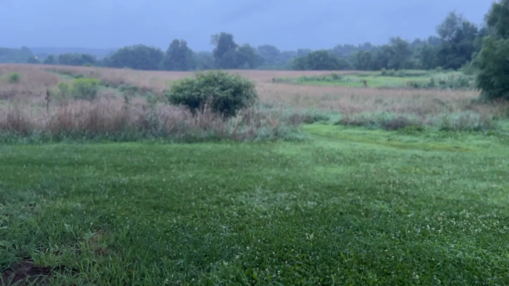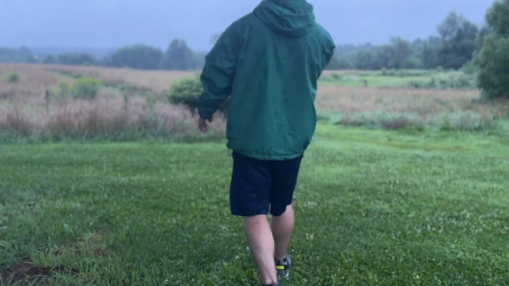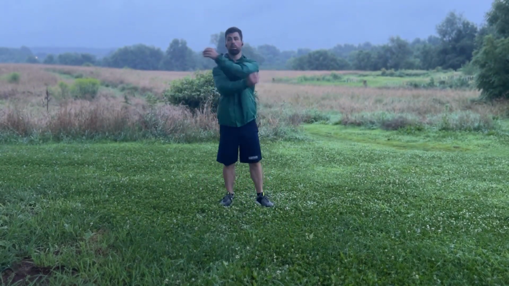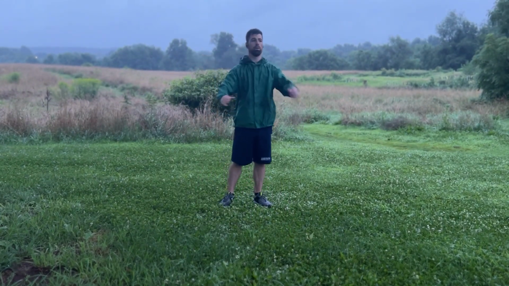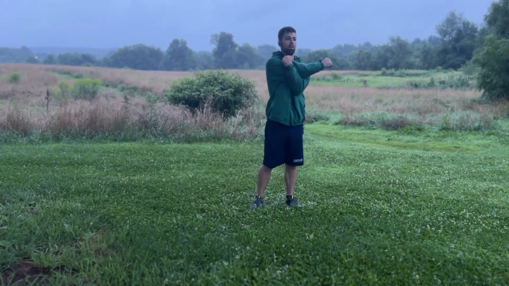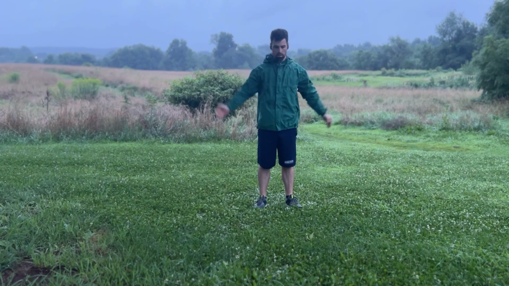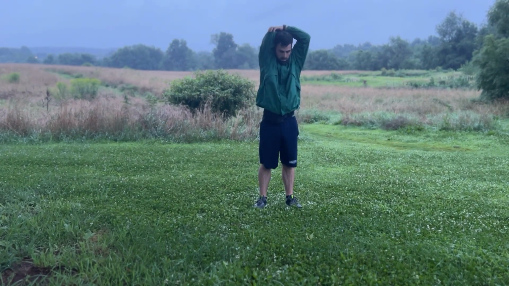All right, it's time for basic program design for beginners. So it's going to seem like I'm throwing a lot of information your way, but that's because I am. So I'm going to try to not make this overwhelming and make this easy to follow, and we'll go from there. So I'm starting off here with some static stretches.